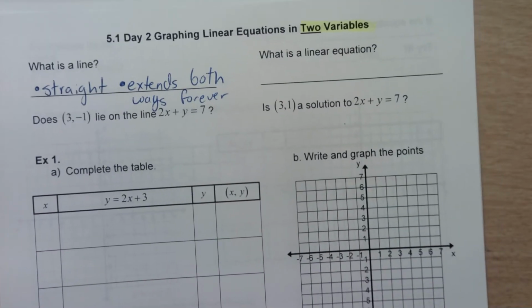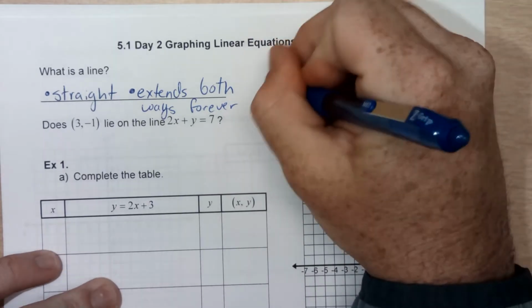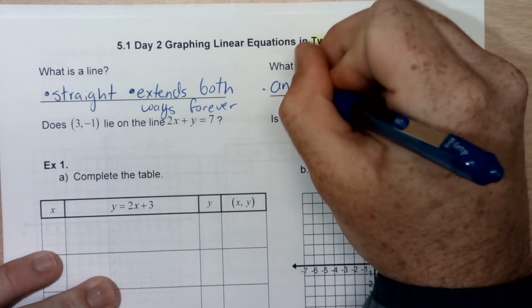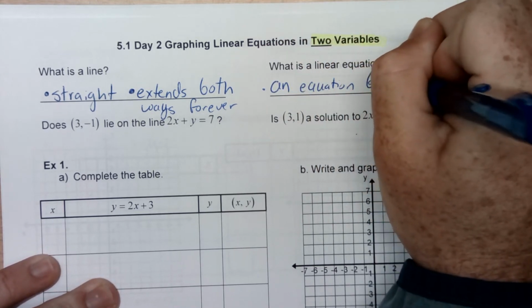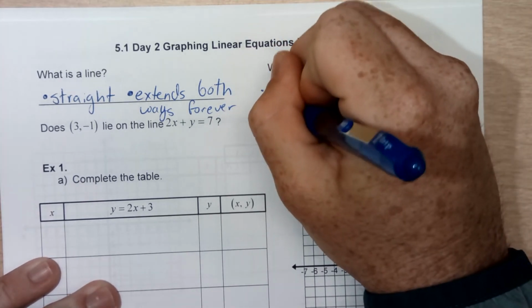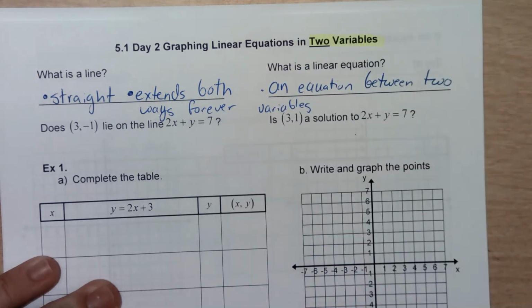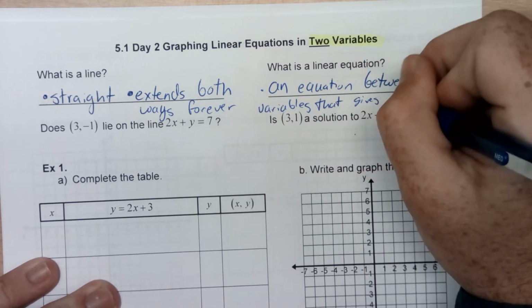A linear equation, on the other hand, has a little bit of a more formal definition. A linear equation is an equation between two variables that gives a straight line when plotted on a graph.